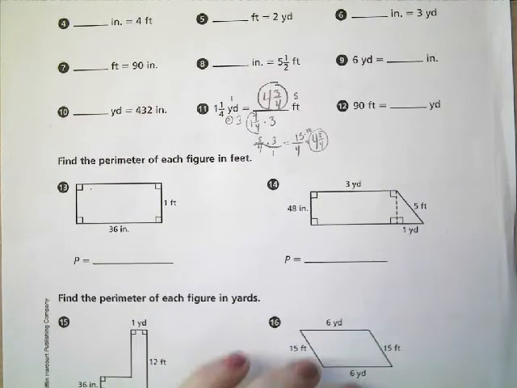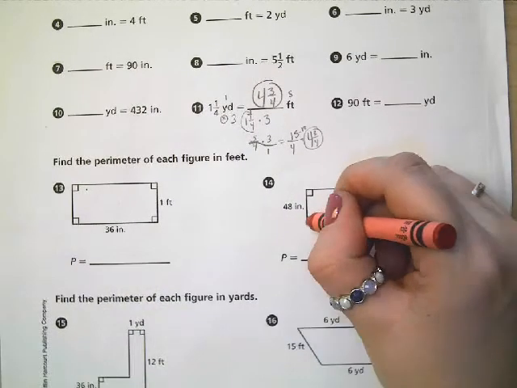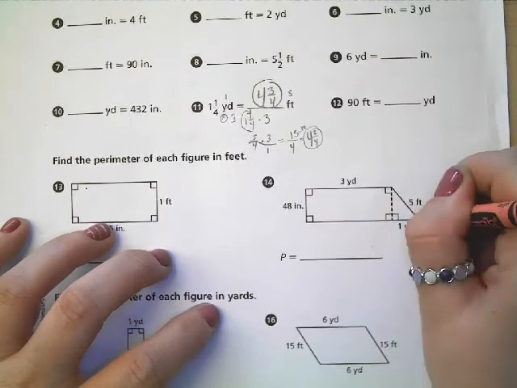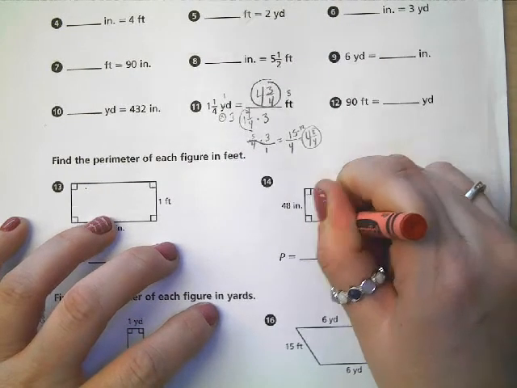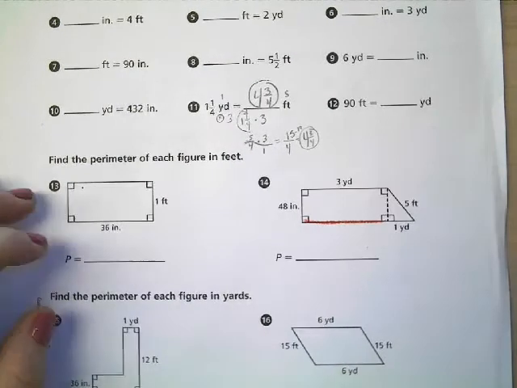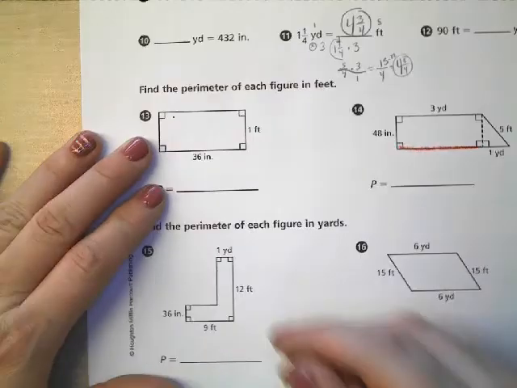Okay, so now 13, 14, 15, or 16. Which one do I want to help you with? I think you could totally do that. Oh, I'm going to help you with 14.